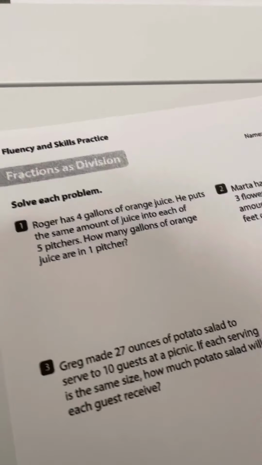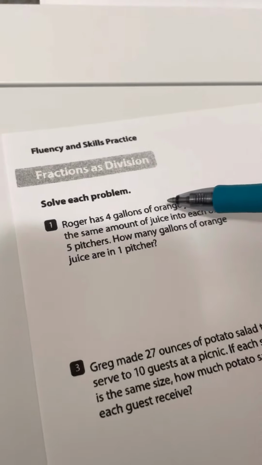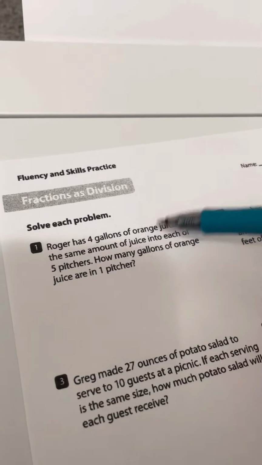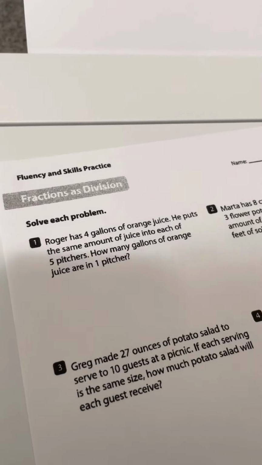All right, we start off by reading our problem. Roger has 4 gallons of orange juice. He puts the same amount of juice into 5 pitchers. How many gallons of orange juice are in pitcher 1?